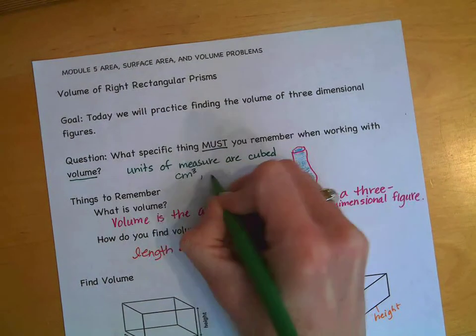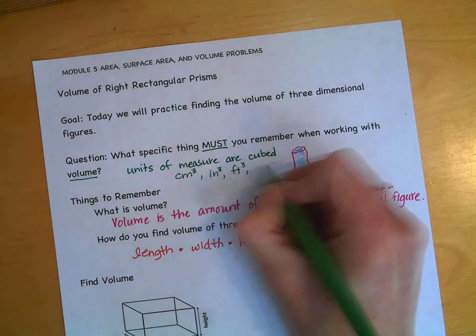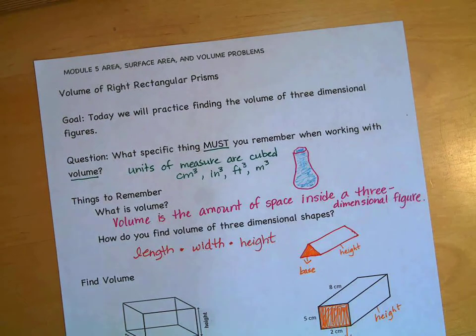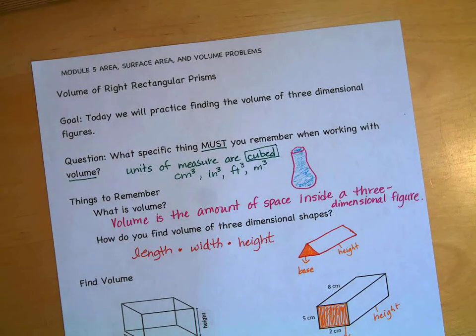The units of measure are cubed. So centimeters cubed, inches cubed, feet cubed, meters cubed, okay? So volume always deals with things being cubed, because you're multiplying three things together.